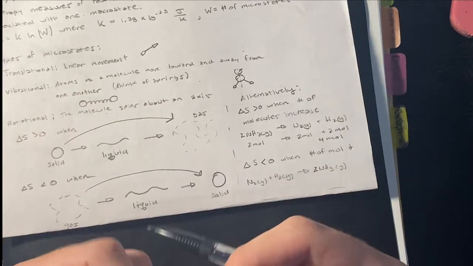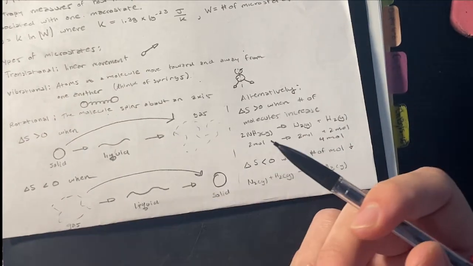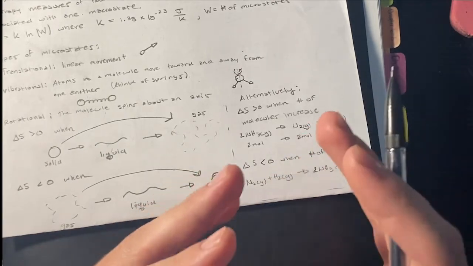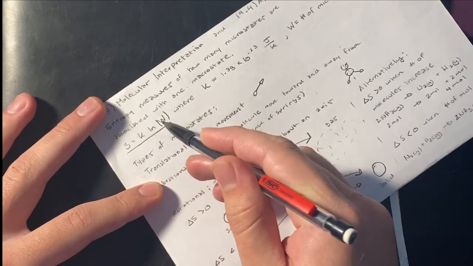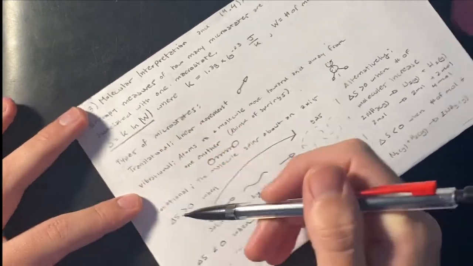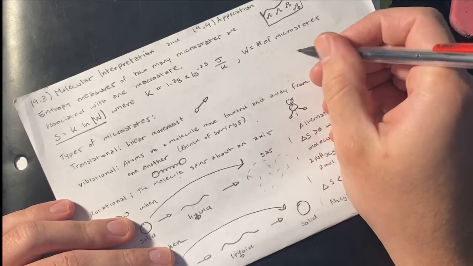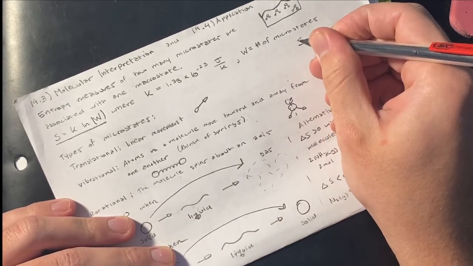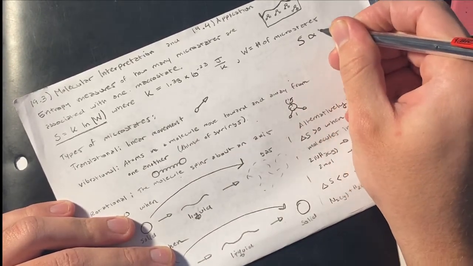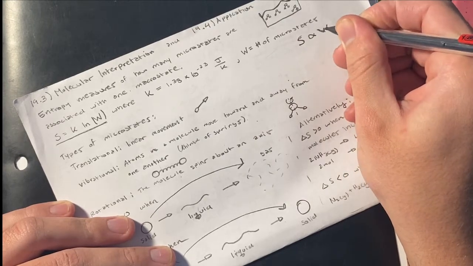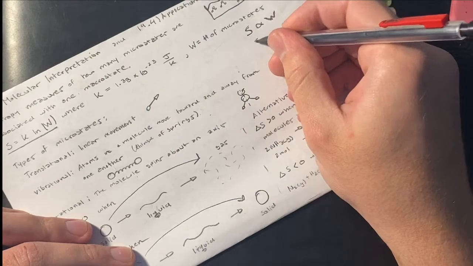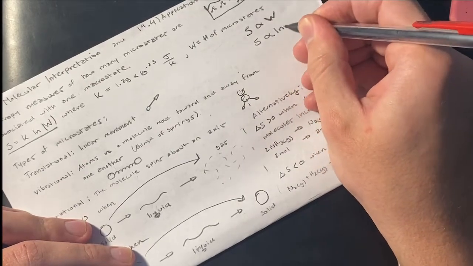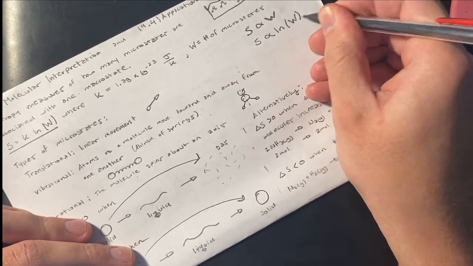Well, it's going to become more unpredictable, and therefore there's going to be a lot more microstates to calculate. So by this equation right here, the more microstates we have, the more our entropy increases. So we can say that entropy is proportional to our quantity of microstates. More specifically, our entropy is proportional to the natural log of our microstates.